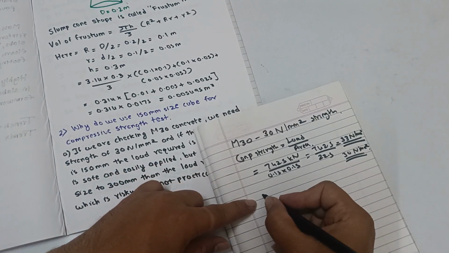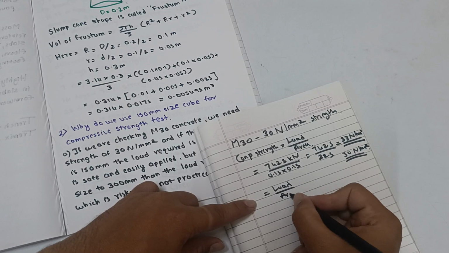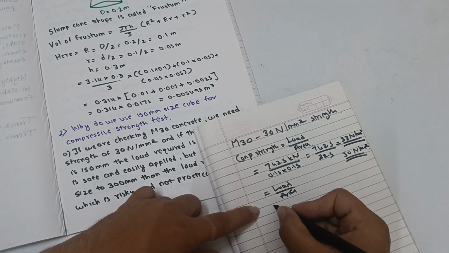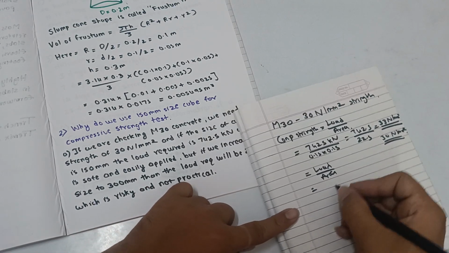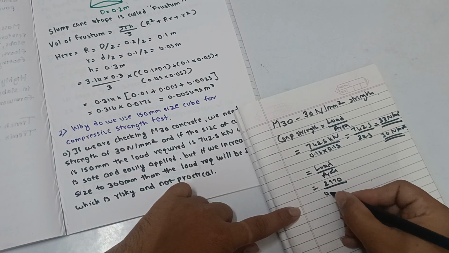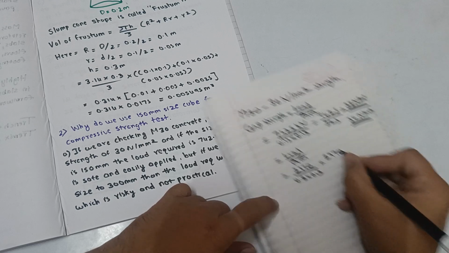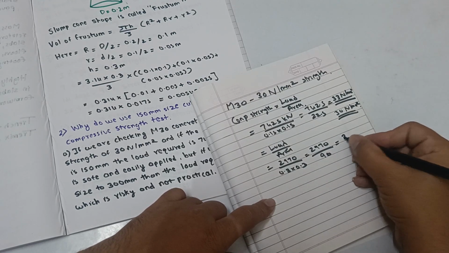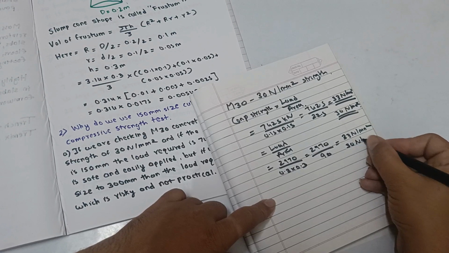And if we take 0.3 meter cube, 0.3 by 0.3 meter cube, you have to take load as 2970 by 0.3 into 0.3, 2970 by 90, we get 33, that is 30.